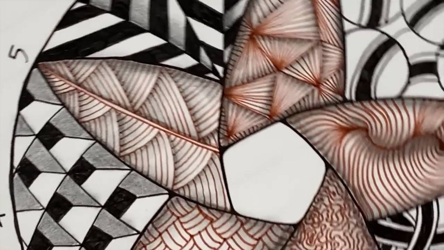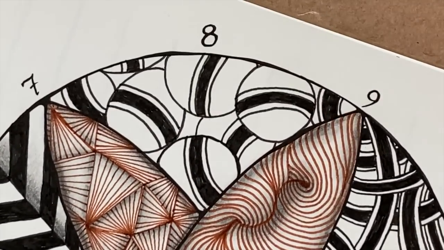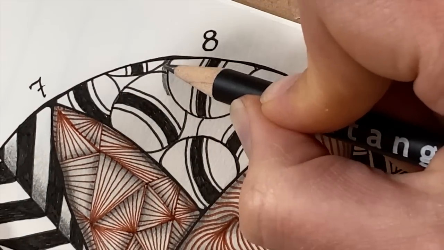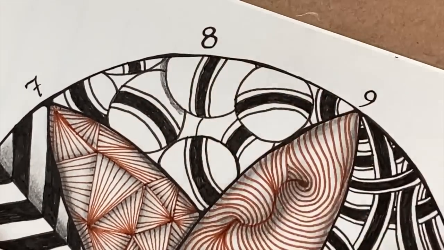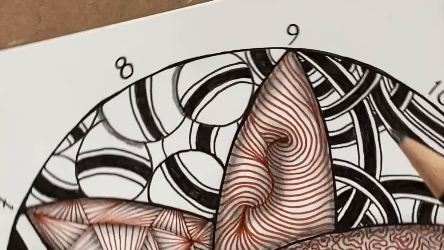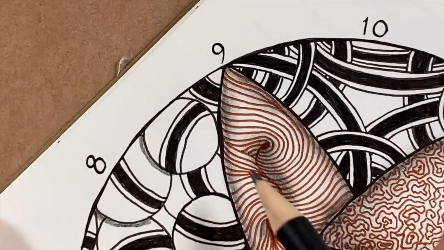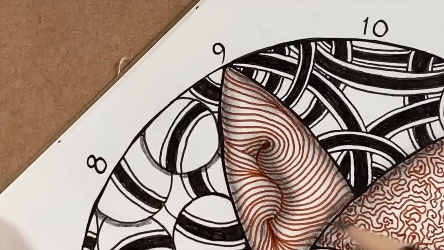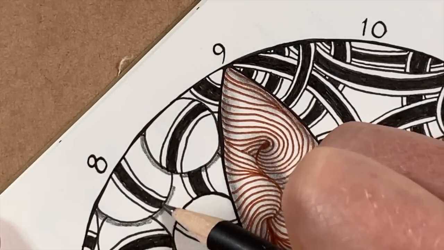And then with the Jetties, I'll just sort of play with where these overlap a little bit. Create a little bit of shadow. Do that all the way around.